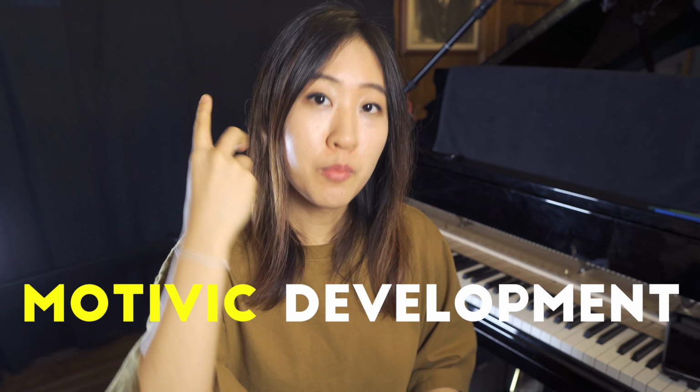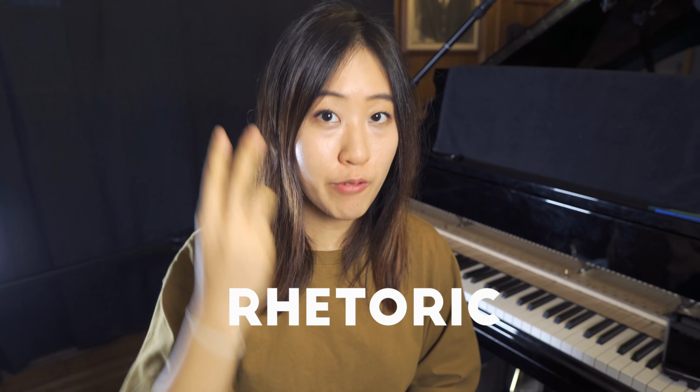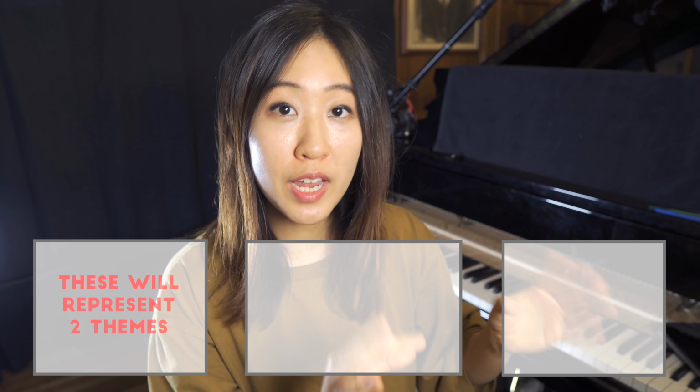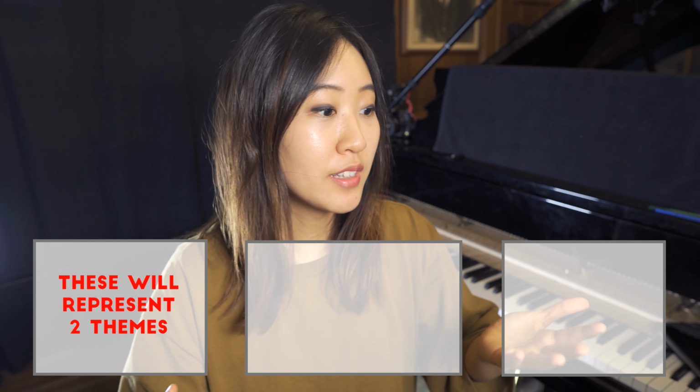There are three things in particular that I want to focus on. First, the sonata-allegro form, motivic development, and rhetoric. So, sonata-allegro form. To explain this extremely simply, let's imagine three sections. In the first section, let's imagine two shapes of two different colors. Let's say a red triangle and a blue circle.